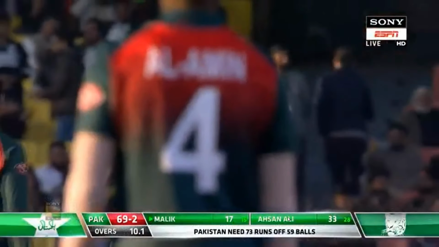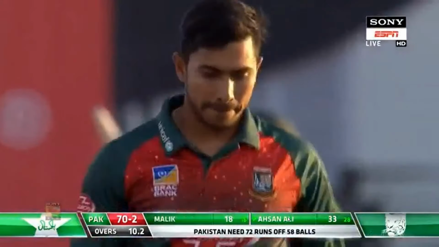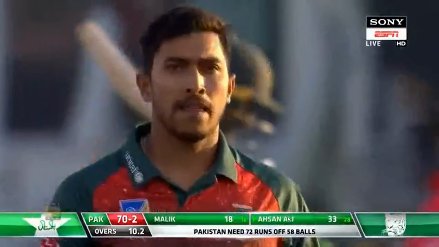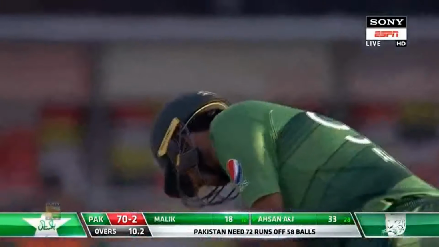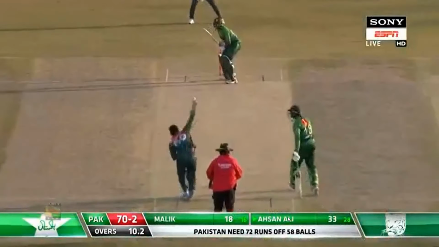So the ball is not coming onto the bat at all, so hitting the ball hard is going to be difficult. Might as well get the feel in, because Pakistan are quite happy to take those singles and get some going. Absolutely. If you try and ensure that the runs dry out, you've got to do that.